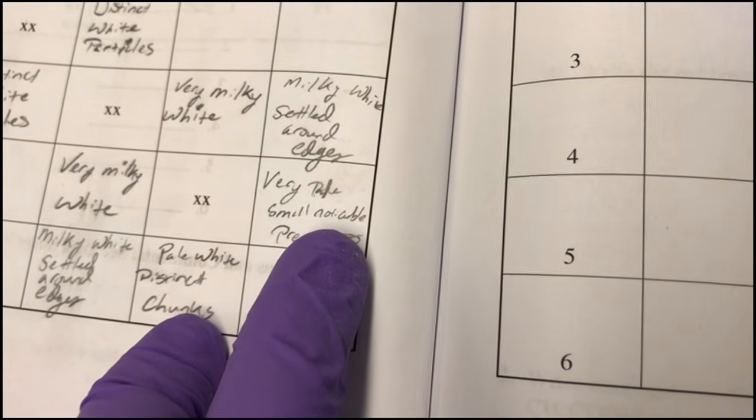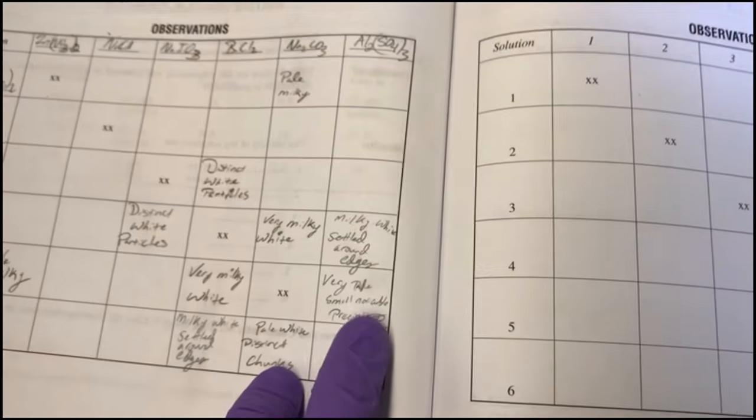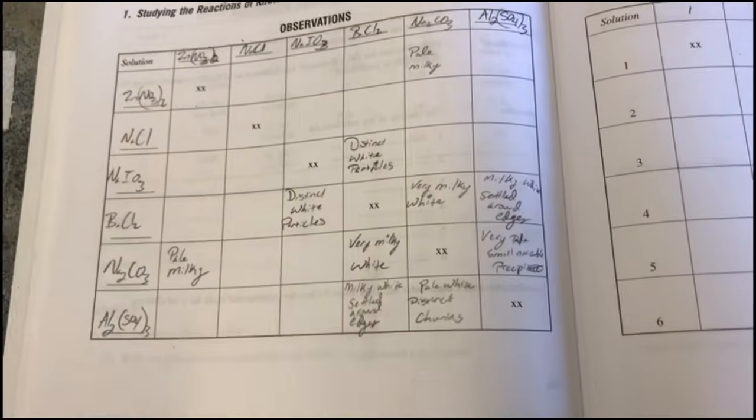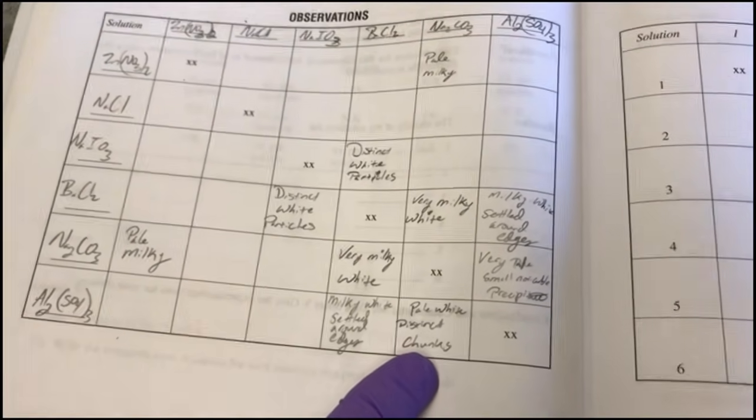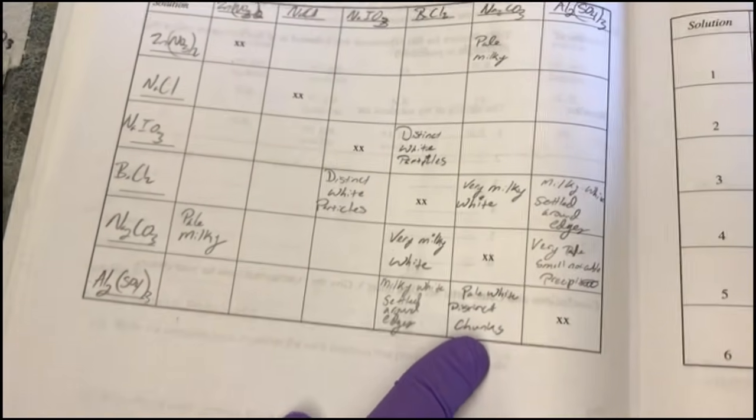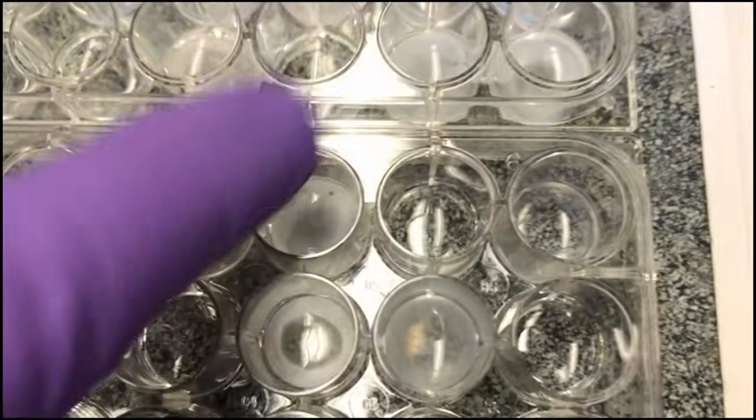They're both aluminum sulfate and sodium carbonate. Now, when we look here, you can see clearly that it's pale white and there are distinct chunks, much paler than the milky wells around here.